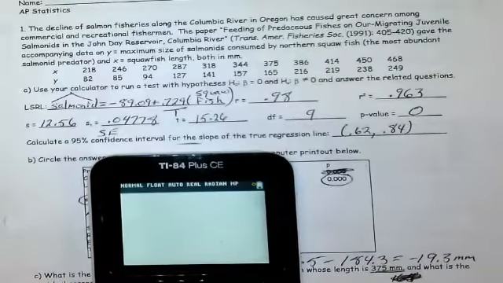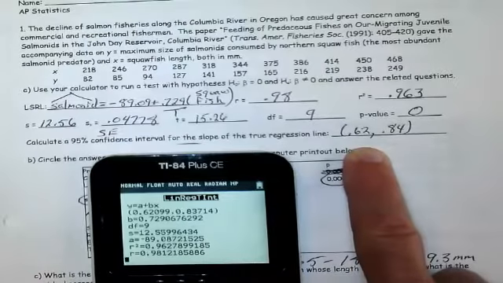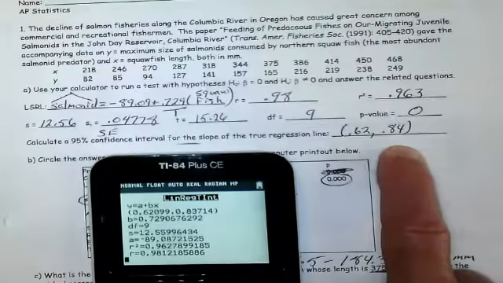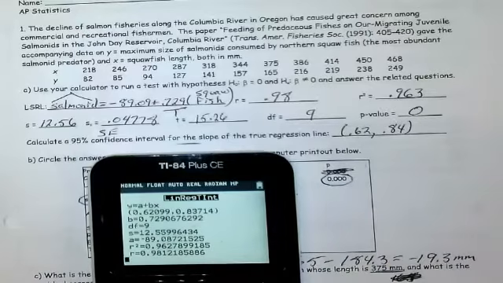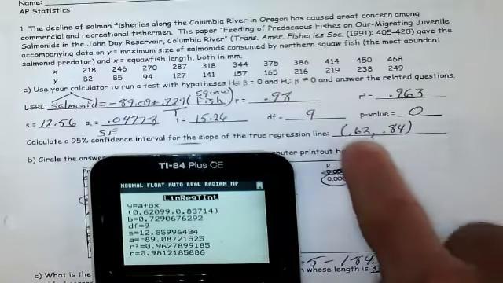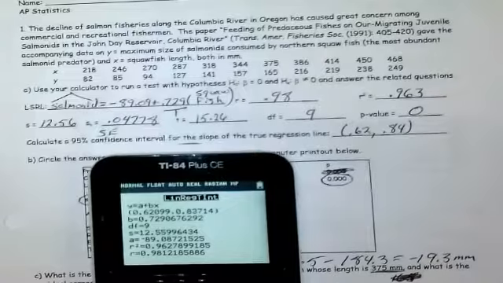Again, I calculate, and it gives us these two numbers, 0.62 and 0.837. I made it 0.84. So we are 95% confident that the slope of the true regression lies somewhere between 0.62 and 0.84. Simple enough. See, everything's still the same.